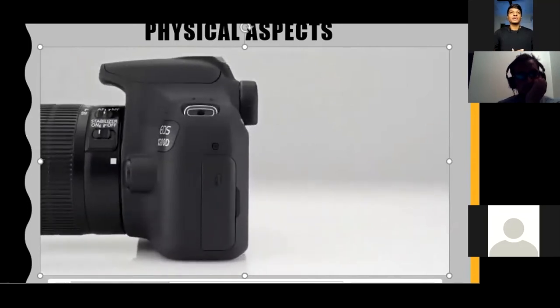To the side, usually the side of the camera has ports where you can connect external things. This camera has a port for you to attach an external shutter so that you can click pictures without touching the camera or from a distance. It also has a USB and an HDMI to connect to another display.